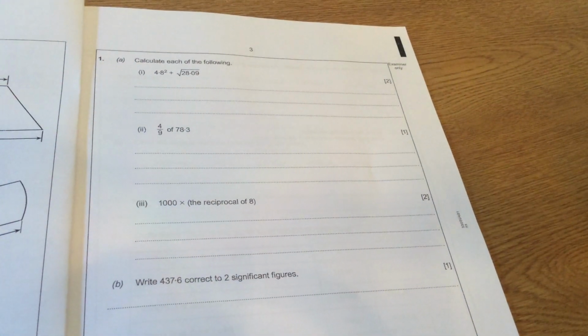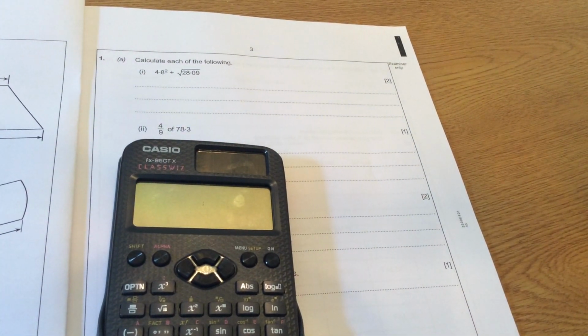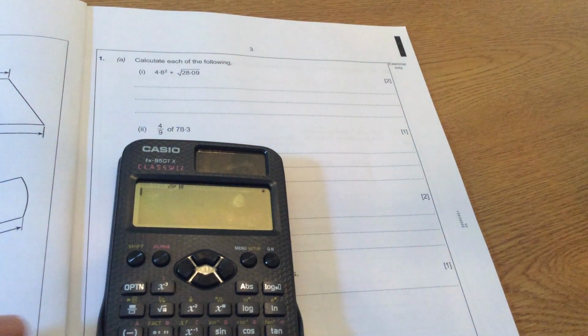Right guys, so, because it's unit 2, that means we get a calculator on this one, okay? So what that means is, do not do anything in your head. Do everything you need to do on your calculator, okay? Now calculate each of the following. Because it's on an intermediate paper and it's paper 2, just do it all on the calculator. Just make sure you put exactly that into your calculator. It should look exactly the same.